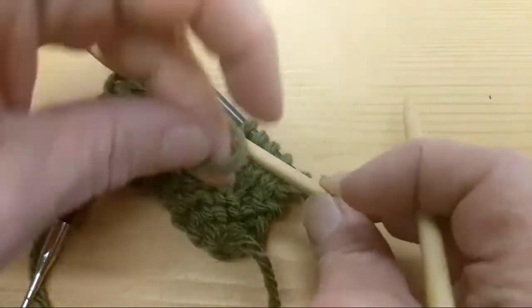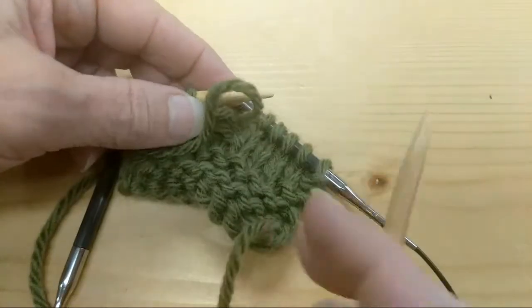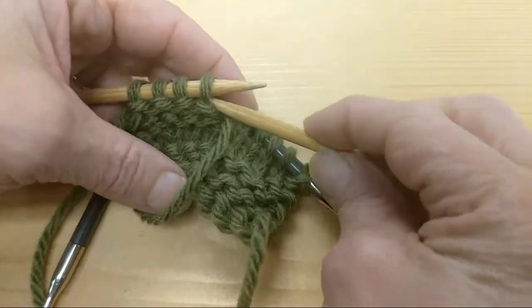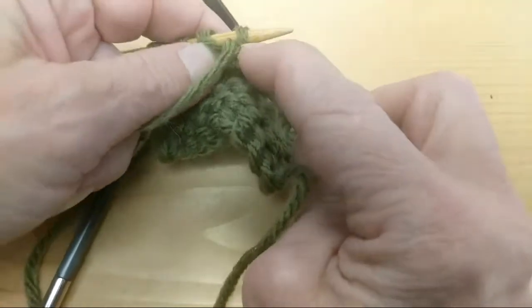All right, so this is purl, so I need to bring this ladder back forward. And then I'm going to go ahead and just purl these. Again, just purl them off.